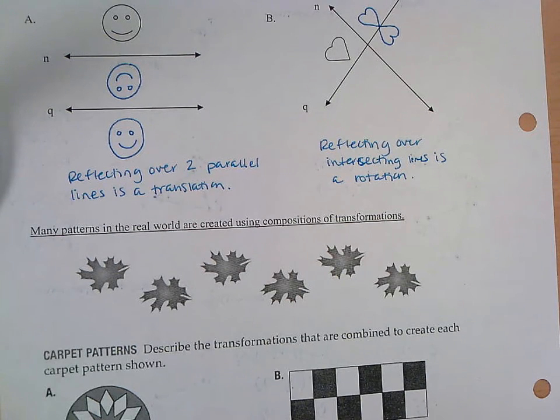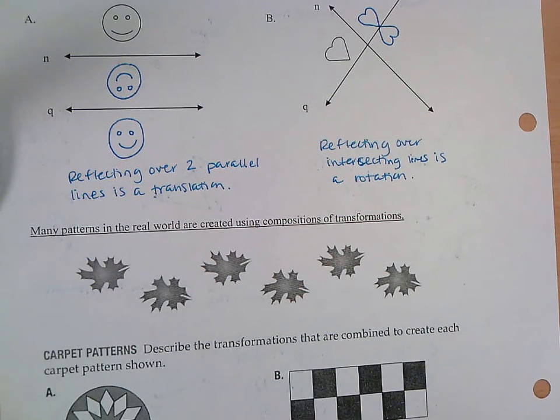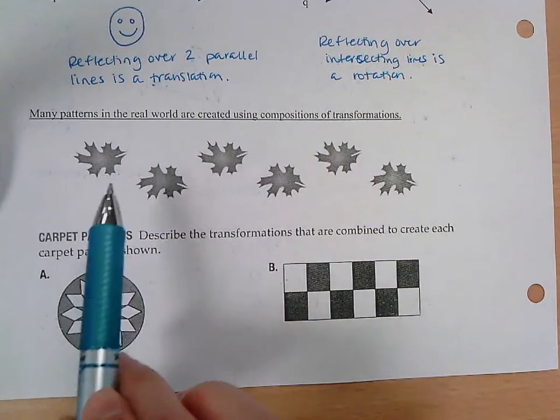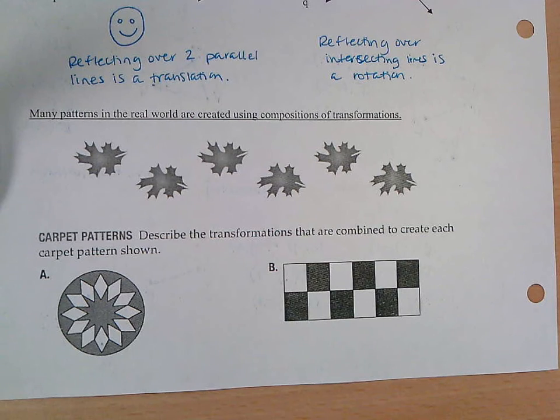All right, and then this is just going on to show that many patterns that you normally see, you can describe or hopefully see compositions of transformations. Like this one here, what composition of transformations would you describe that pattern as?